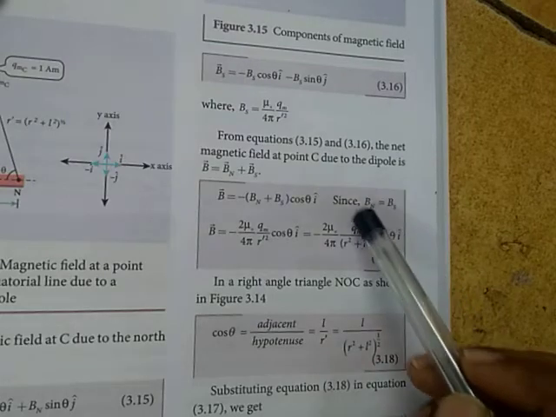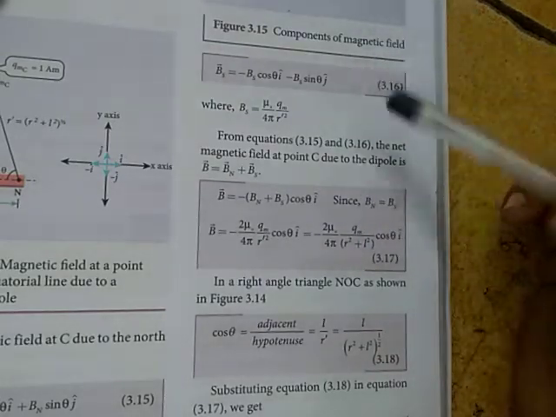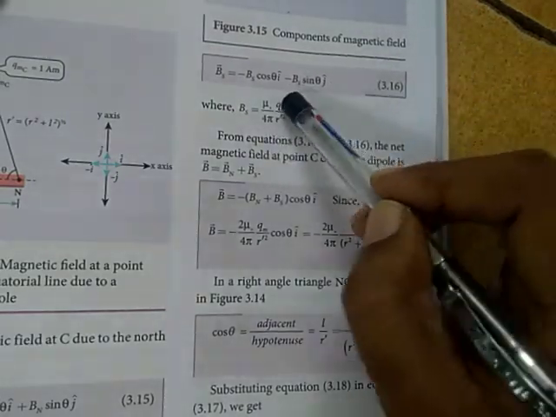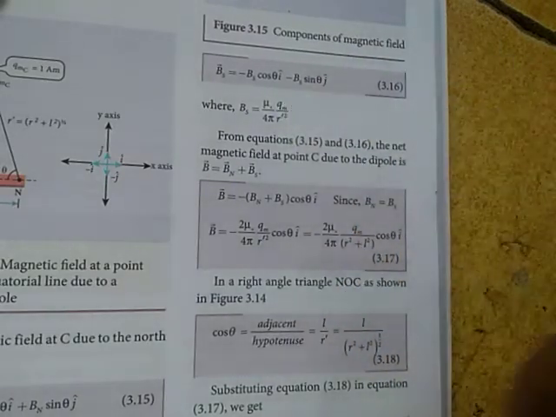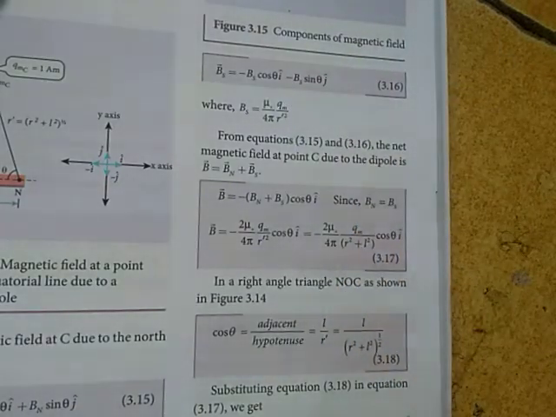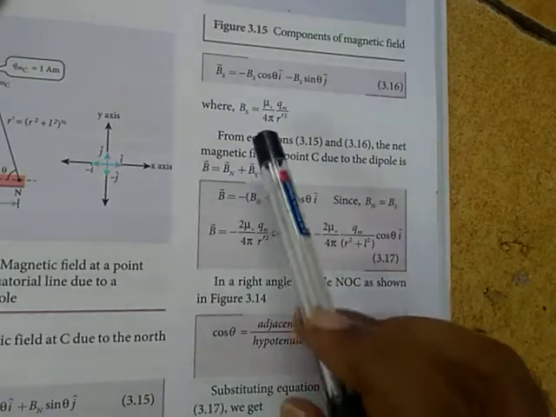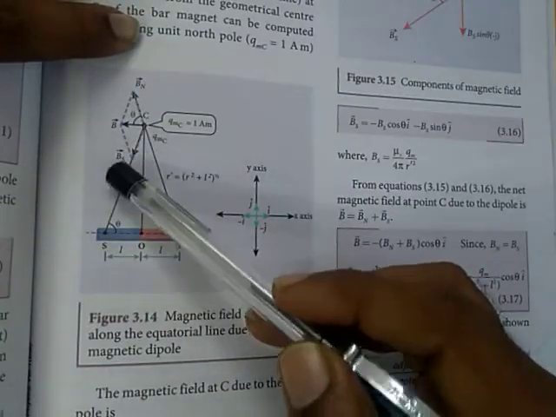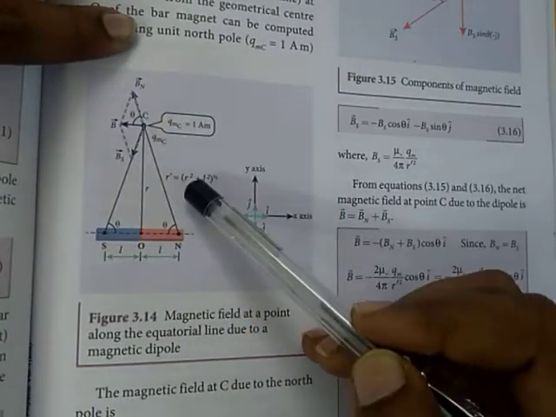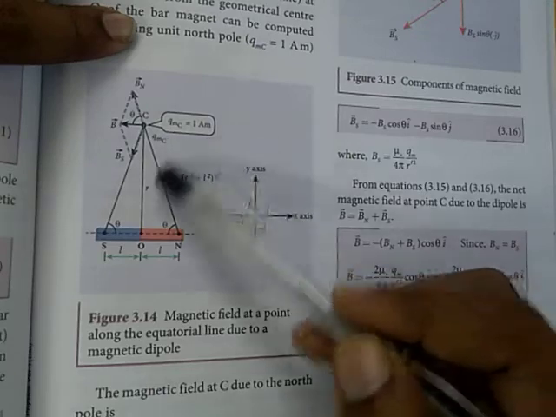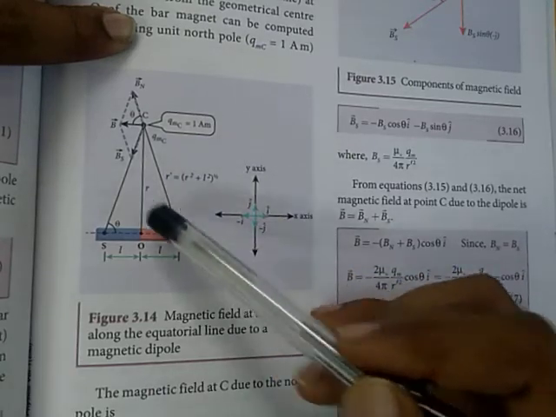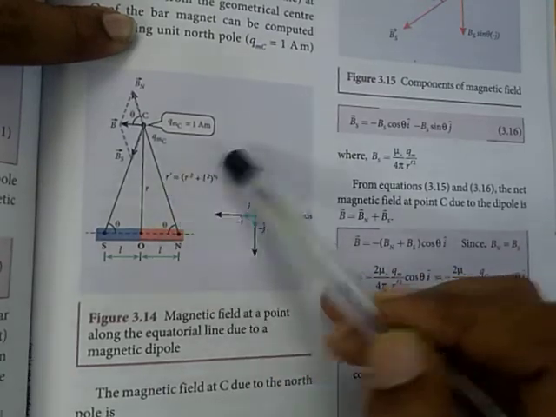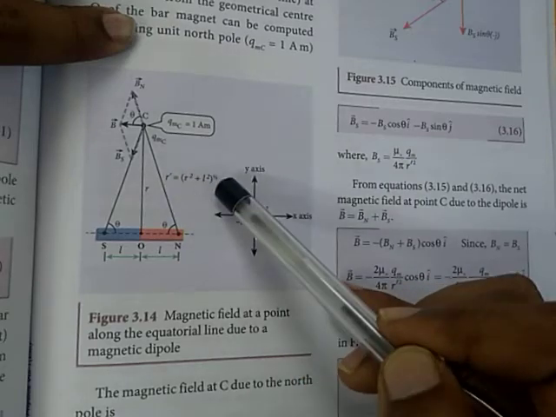We know the magnetic field due to a monopole, that is Bs is equal to mu naught qm by 4 pi, here the distance is r dash. Here also it is r dash. R dash is equal to, by using Pythagoras theorem, we can write square root of r square plus l square.